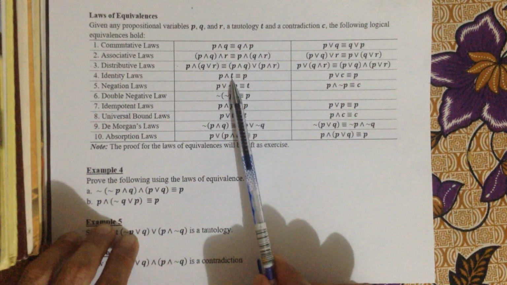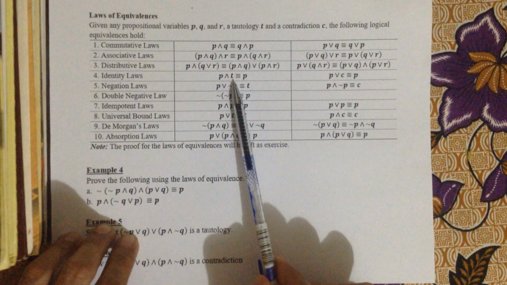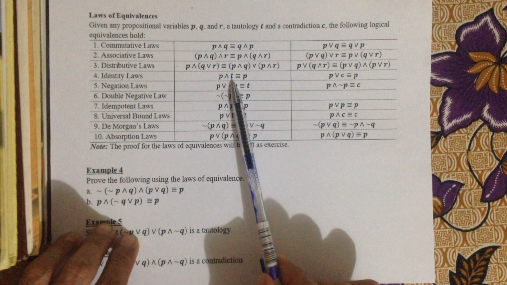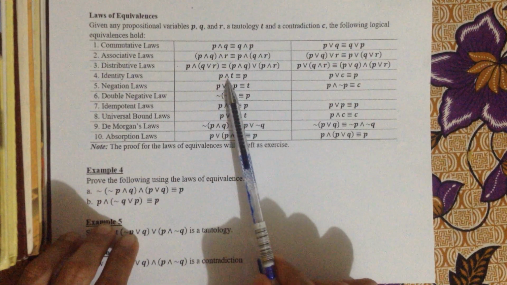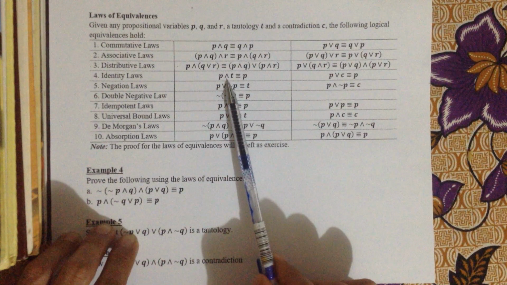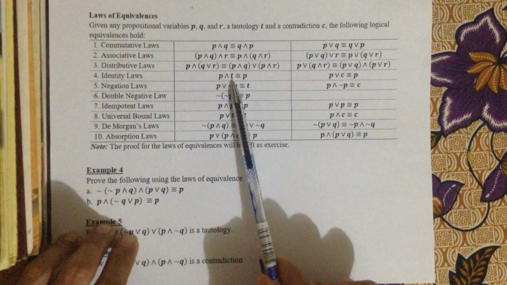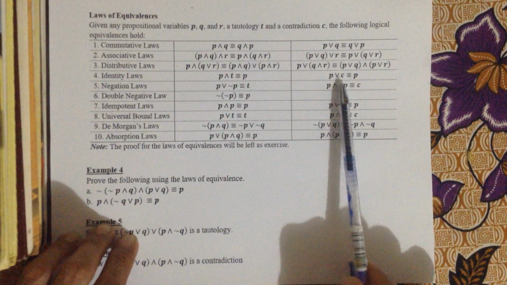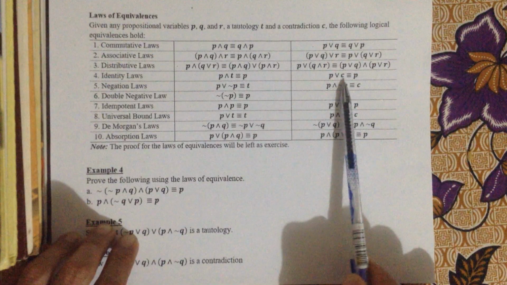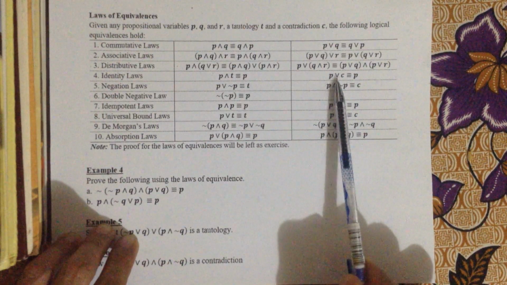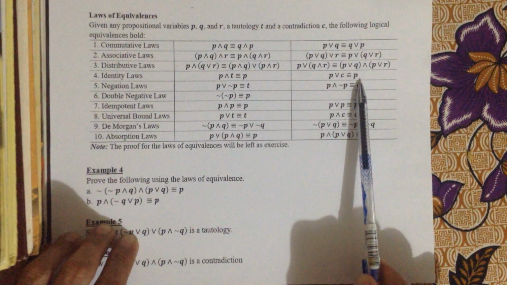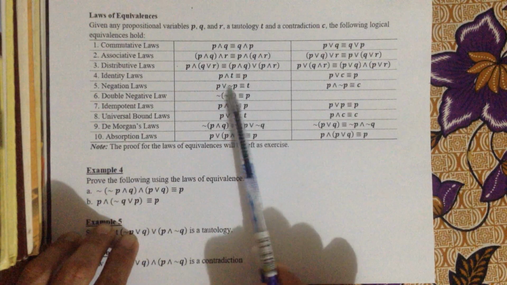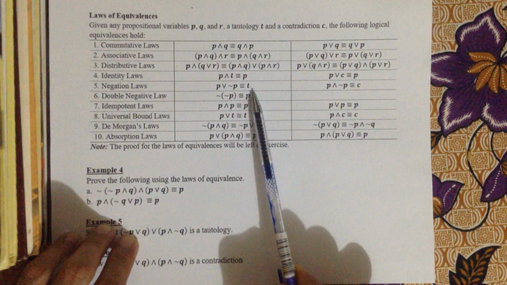Now, the T here is our notation for tautology, meaning this is a proposition which is always true. Okay, so when you connect that with P using the connective and, P and a tautology is always P. On the other hand, P or C, a contradiction, is equivalent to P.